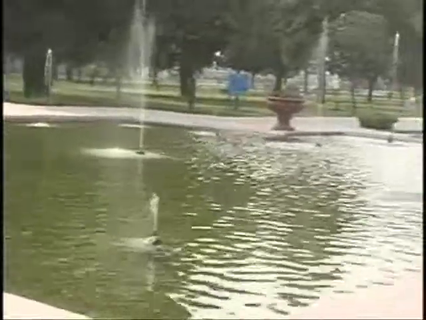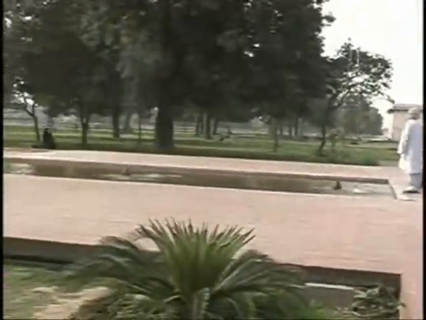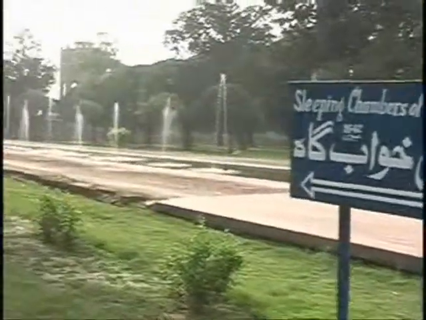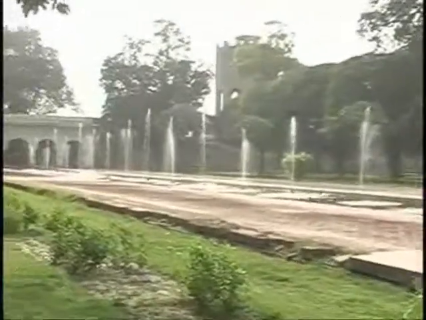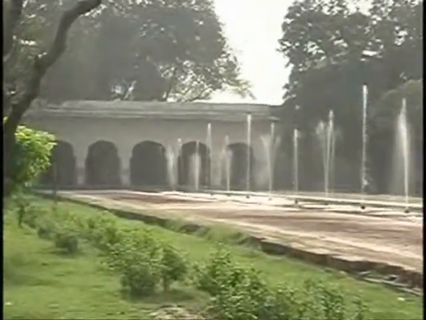Buildings of the garden include Sawan Bhadon Pavilions, Hammam or Royal Bath, the Aiwan or Grand Hall, Naqar Khana and its building, Khwabgah or sleeping chambers, and Aramgah or resting place.